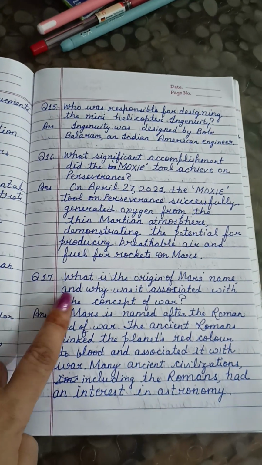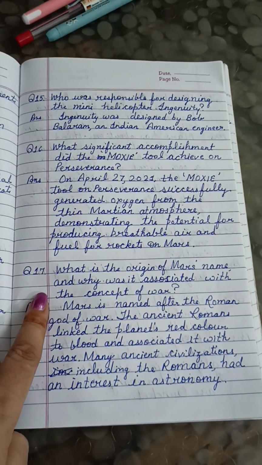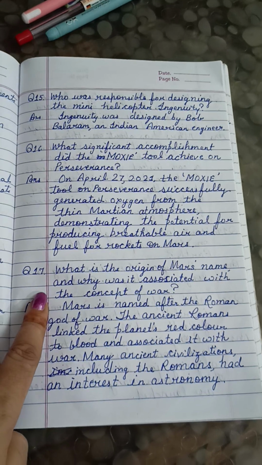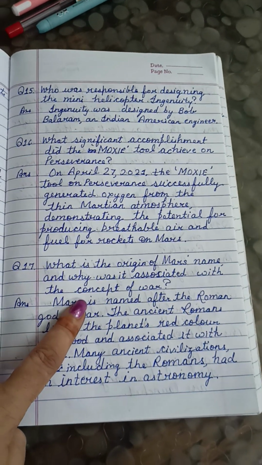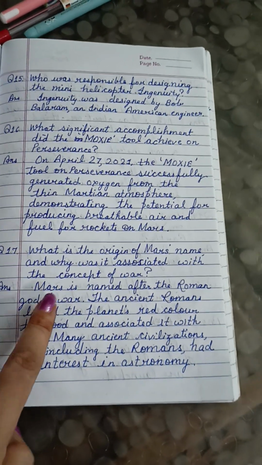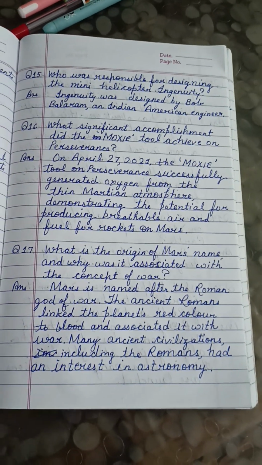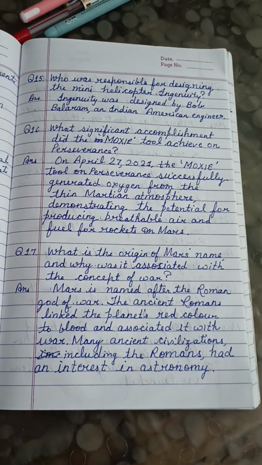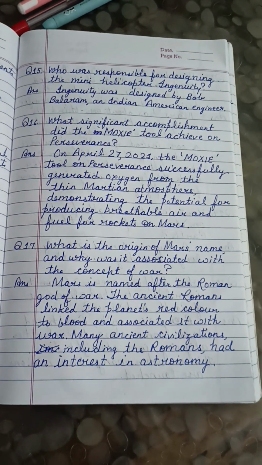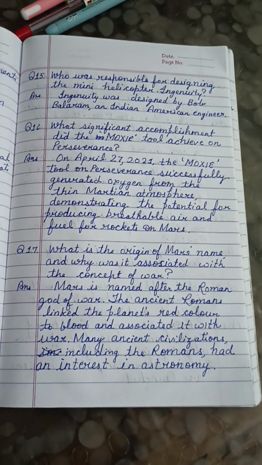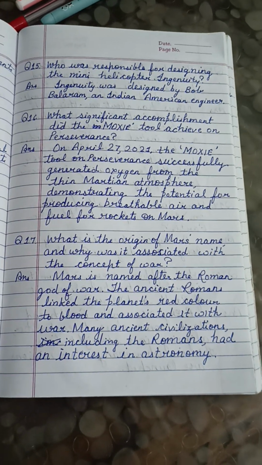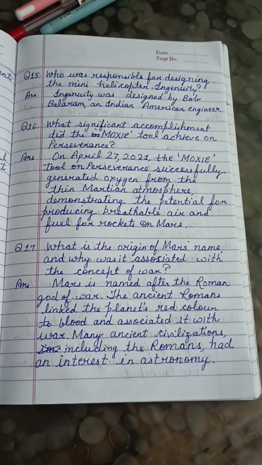Question number 17. What is the origin of Mars' name and why was it associated with the concept of war? Answer. Mars is named after the Roman god of war. The ancient Romans linked the planet's red color to blood and associated it with war. Many ancient civilizations, including the Romans, had an interest in astronomy.